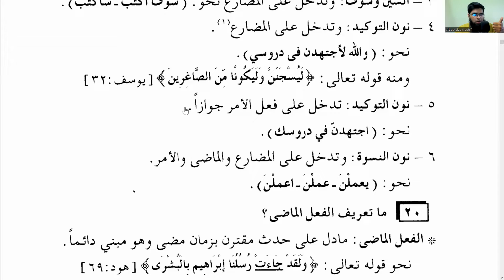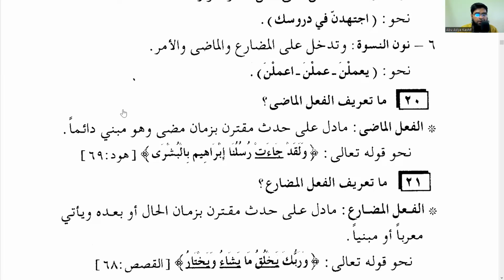So ta'ul fa'il, ta'ut ta'nith. So 2 tas, you can remember 2 tas, and then 2 noons, noon tawkid and noon niswa, and seen and sawfa, correct? Oh, three noons actually. Khalas. 2 tas, 3 noons, so that's 5, and 1 seen and sawfa. So what are the 2 tas? One is ta'ul fa'il, ta'ut ta'nith. And three noons are, one is noon al-tawkid for mudari, noon al-tawkid for amr, and fifth one is noon al-niswa, and last is seen and sawfa. These are all the signs of a fi'l.